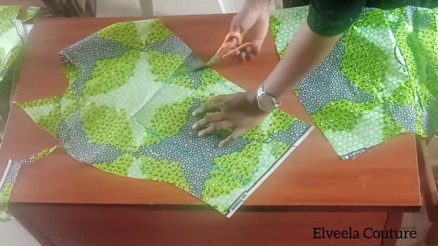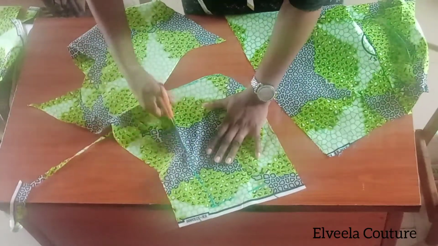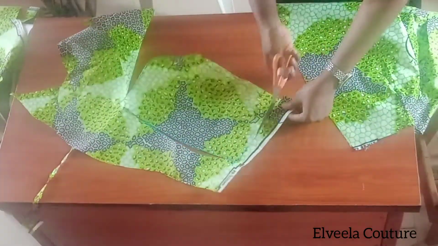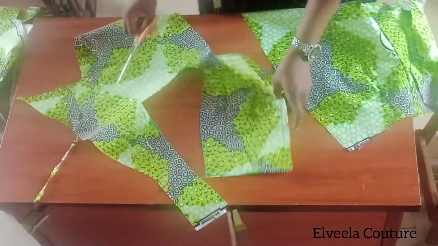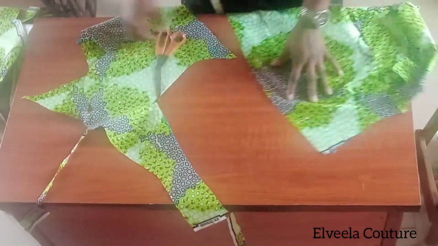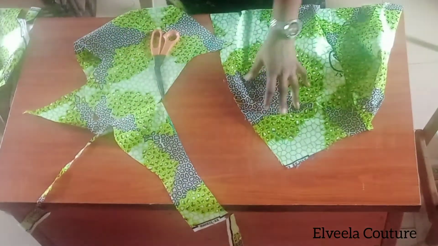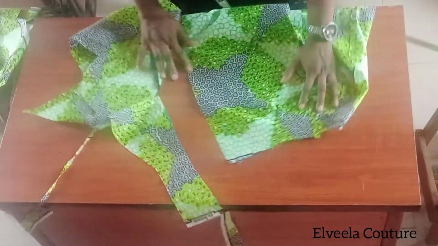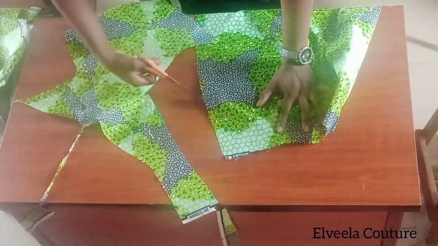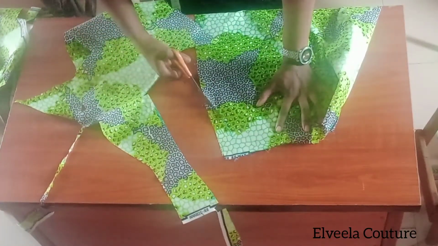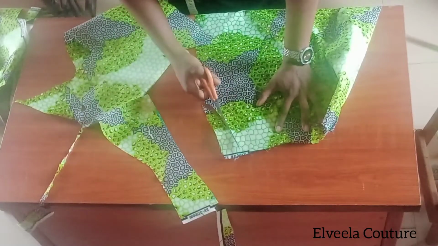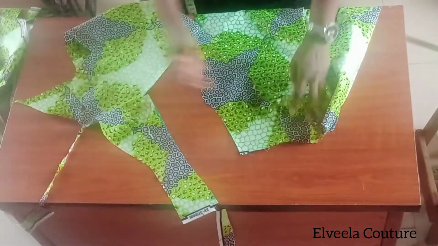So I'll cut it out now. After doing that, the next thing is to cut out my pocket opening. That's the line which I traced on the pant.